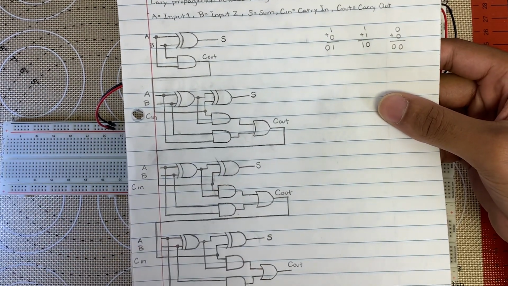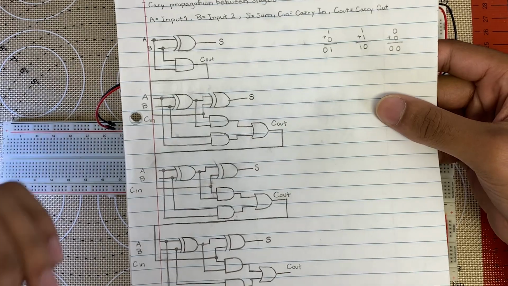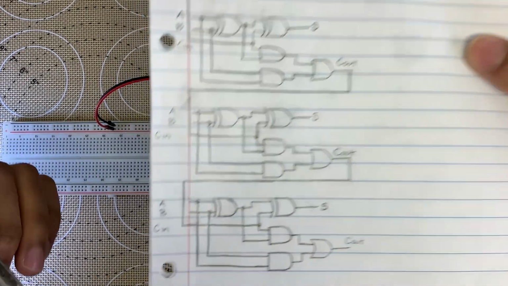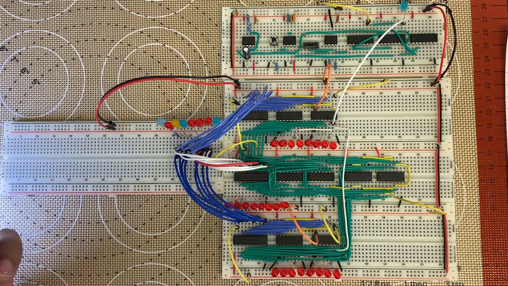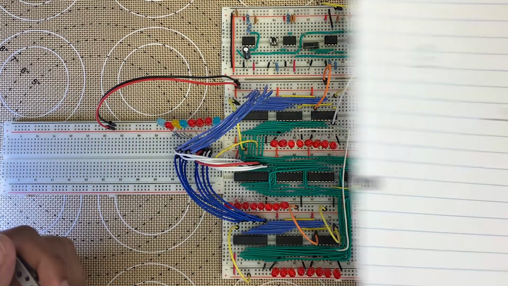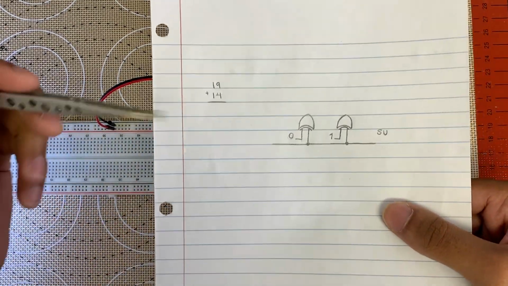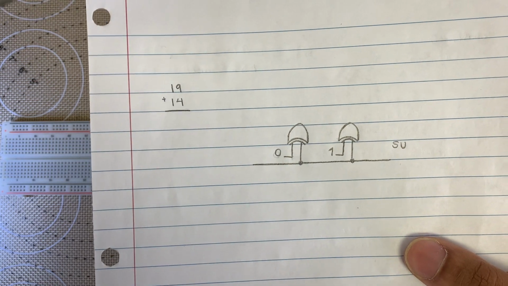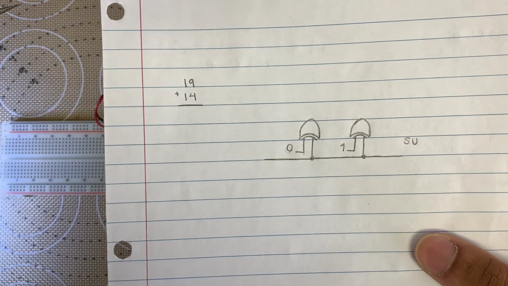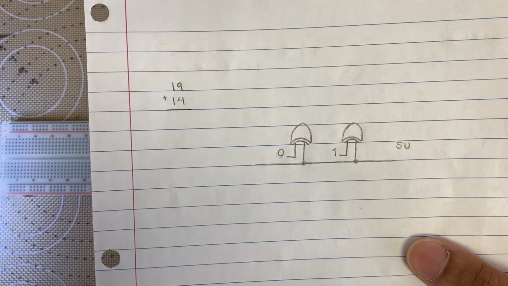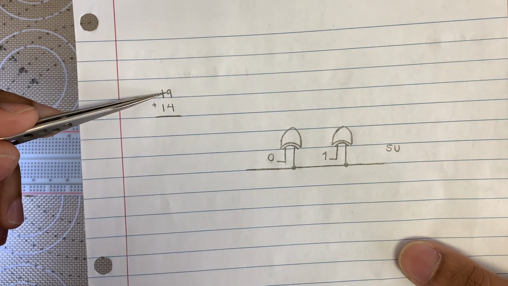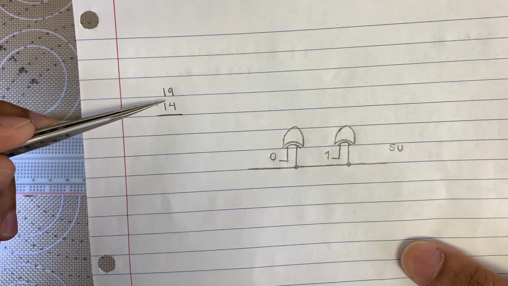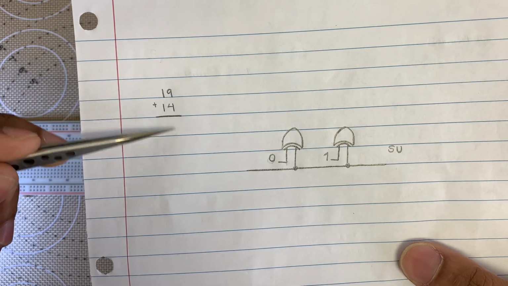to handle a carry input. Some of you may not know what a carry input is, and I'm here to tell you. So say we have 19 plus 14. This isn't necessarily binary numbers, but this is a good way to view it. We have 19 plus 14, and we just want to add it. 9 plus 4 will give us 13.